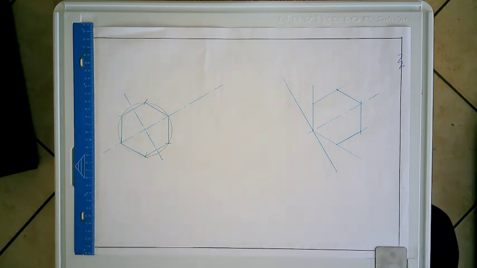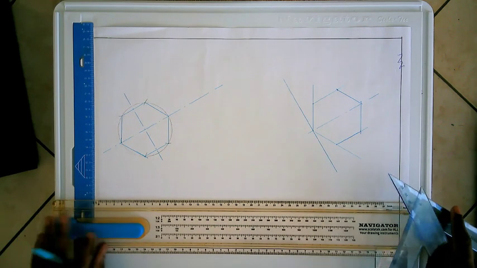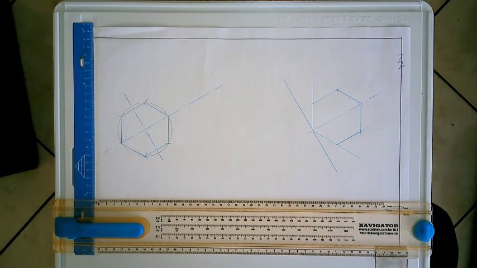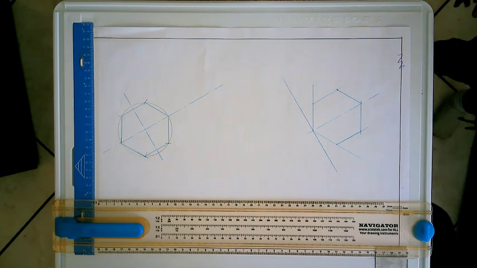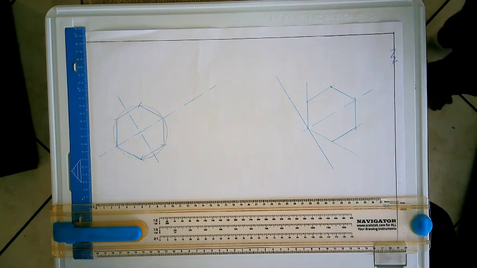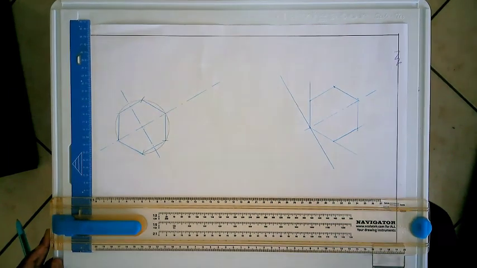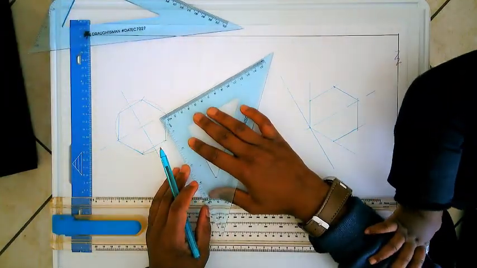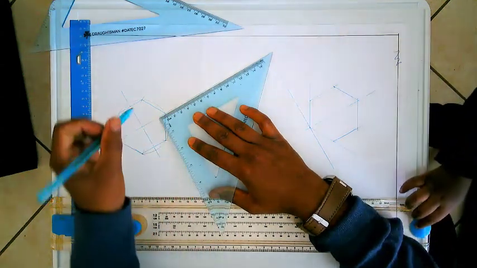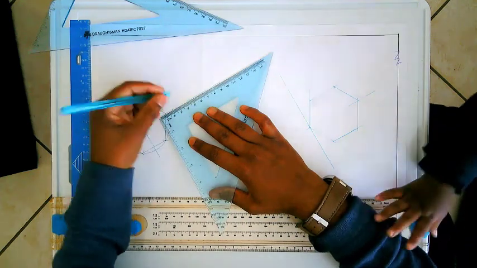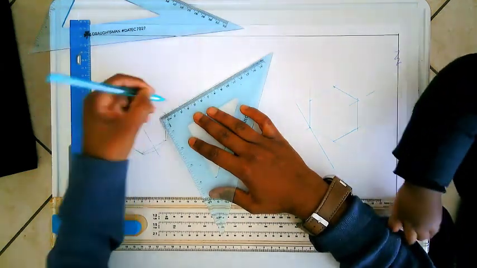Now that I've constructed my auxiliary view of my hexagon, I want to begin to construct the front view. Pay attention to how I'm going to do that. The first thing we want to do is measure 10 millimeters away from the drawing.